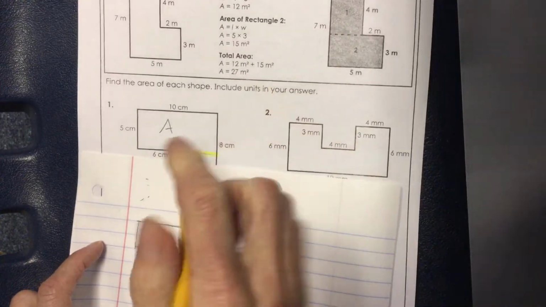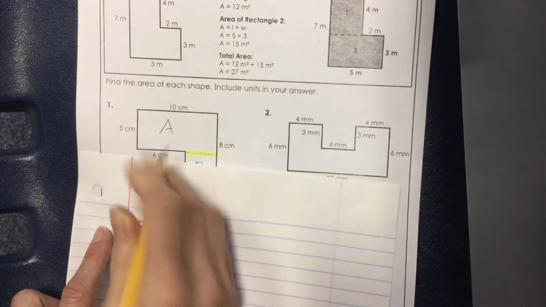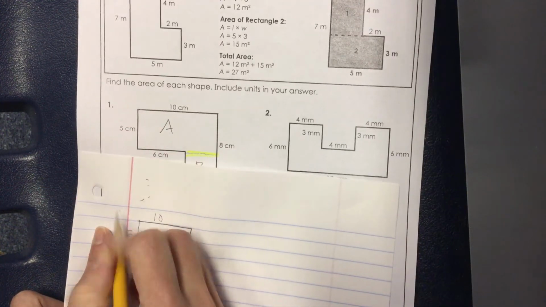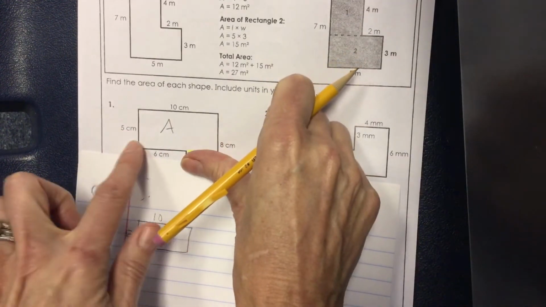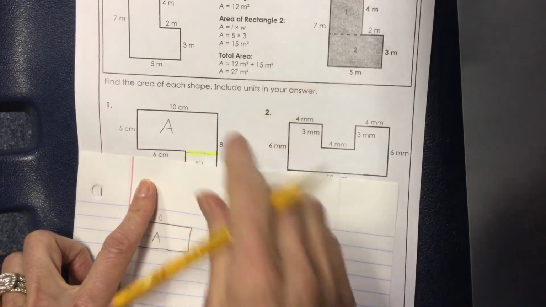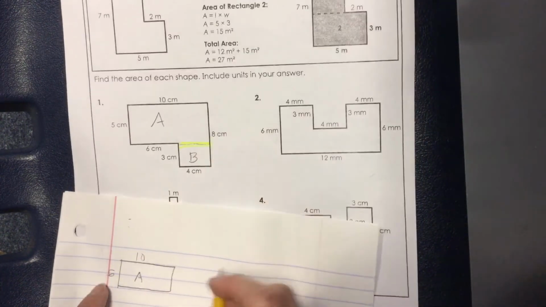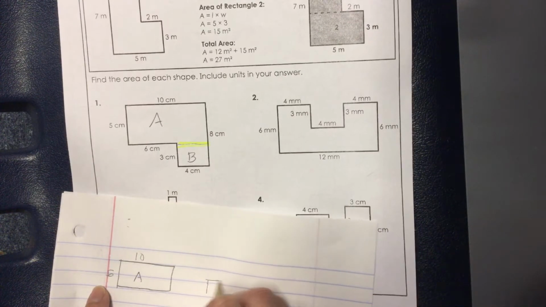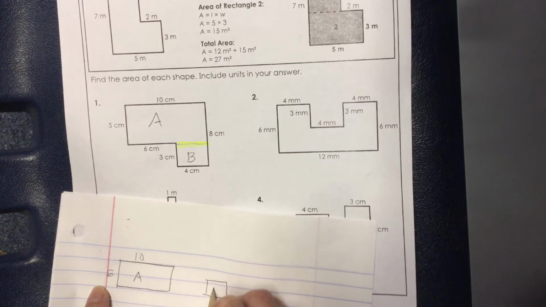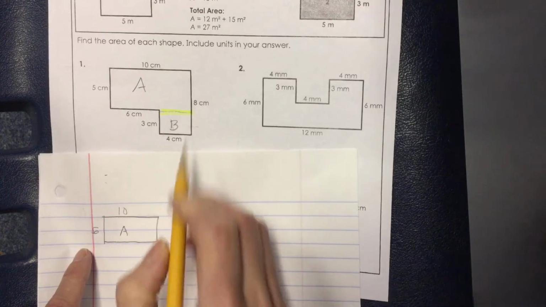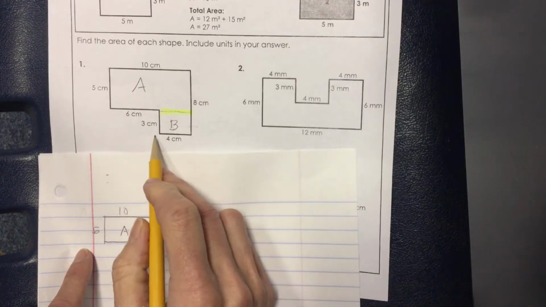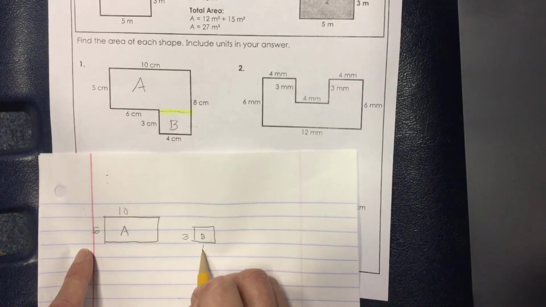So when I'm looking at it, I know that this length is 10 and I can see that this side is 5. So if I were to put my hand there, I would be 10 on this side and I would still be 5 on that side because this whole side is 8. Now figure B looks like this. And I have 3 on this side, I can see that clearly, and I have 4 on this side.